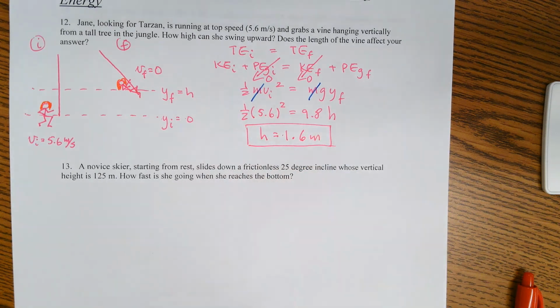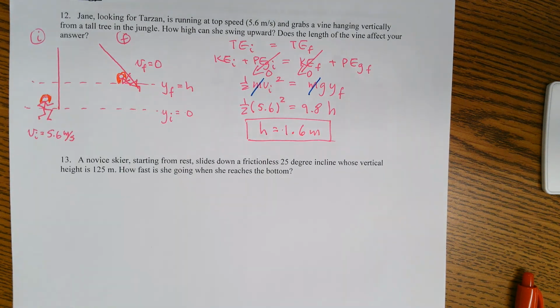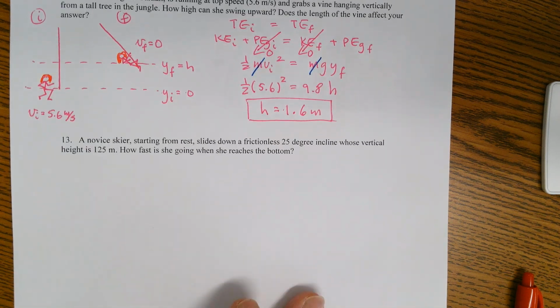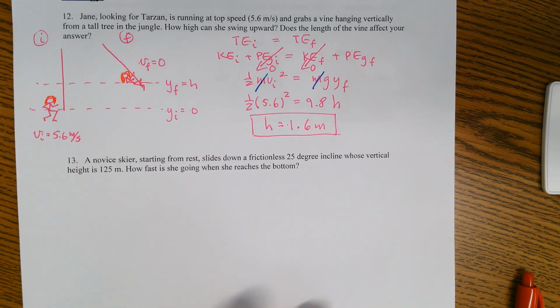That's not that high, right? 1.6 meters is about the height of a human being. Maybe Tarzan is not that much in trouble.